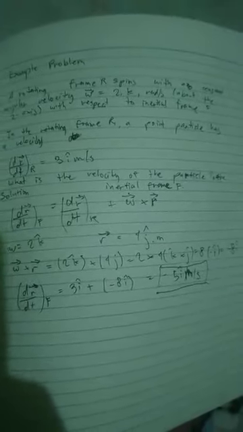So here is our illustration and example problem: a rotating frame R spins with a constant angular velocity omega equals 2k rad/s about the z-axis with respect to the inertial frame F. In the rotating frame R, a point particle has a velocity of 3i m/s. What is the velocity of the particle in the inertial frame F?